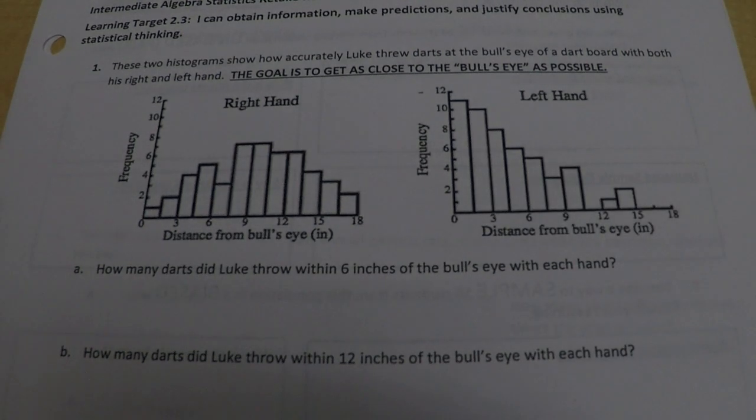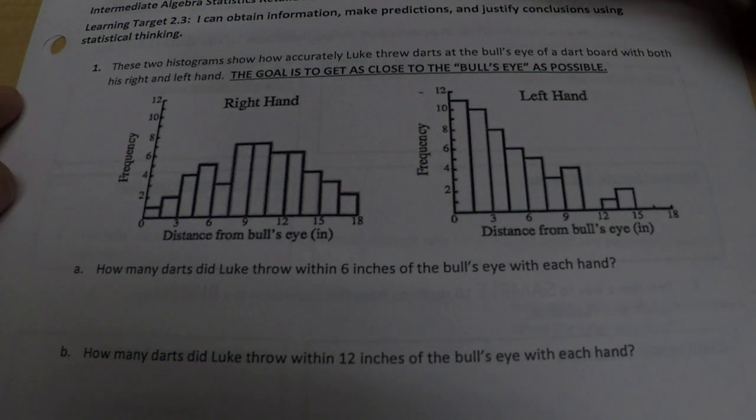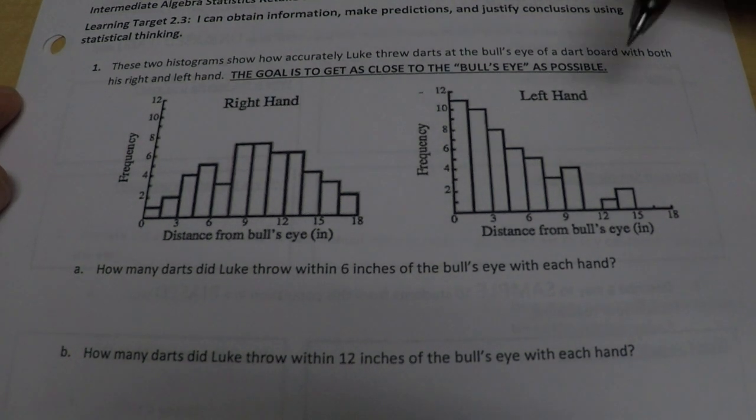All right, this video is part one of a two-part video on reviewing Learning Target 2.3, so you can do a retake. This first question shows two histograms, and we have to compare and contrast them.